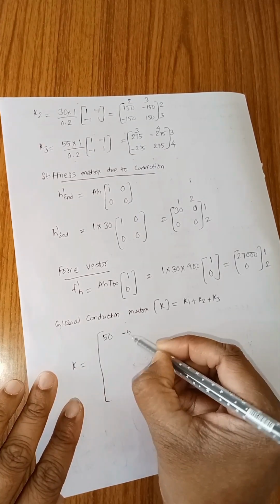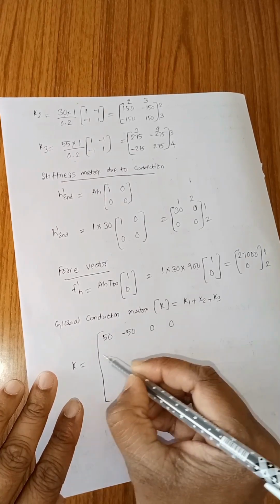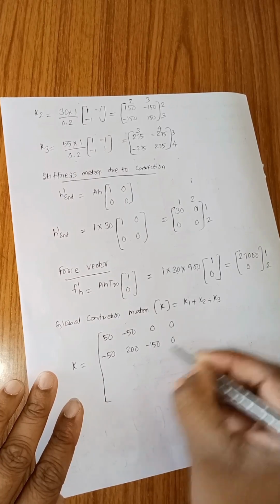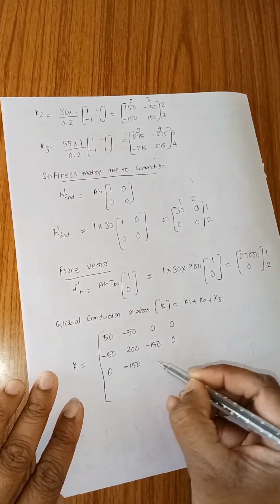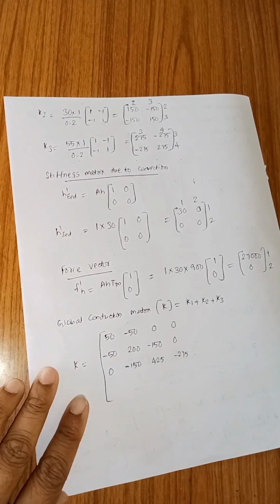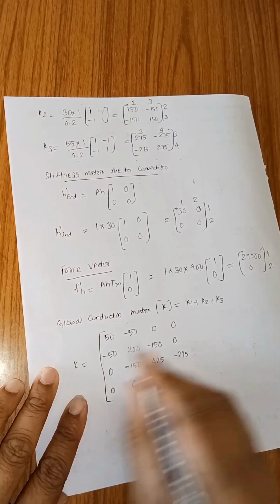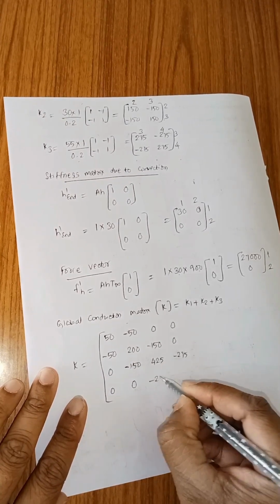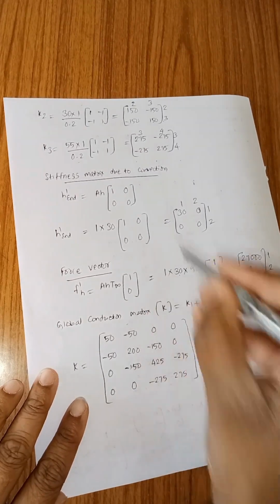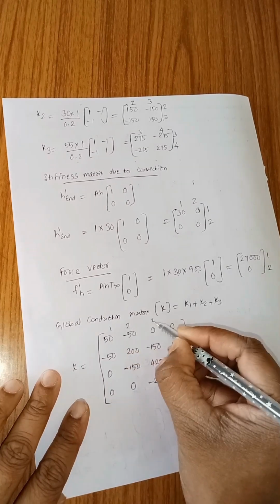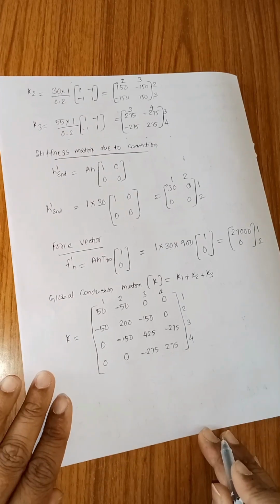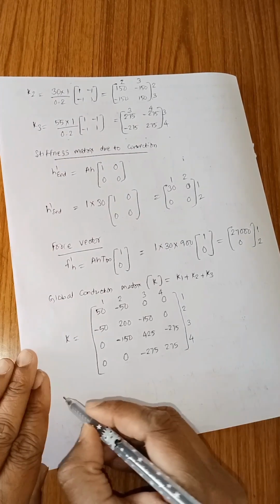So 50, minus 50, 0, 0; minus 50, 200, minus 150, 0; 0, minus 150, 425, minus 275. If you have doubts in writing the global stiffness matrix or global conduction matrix, refer to my previous videos on analysis of bars, and you will understand it much better. There are totally 4 nodes, therefore it's going to be 1, 2, 3 and 4, and similarly 1, 2, 3 and 4. Now, as I was telling you, we have to write the global convection matrix as well.